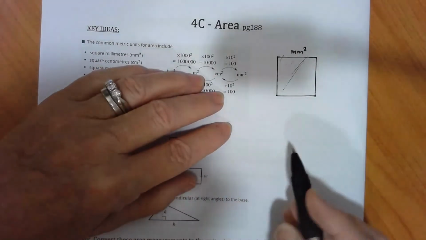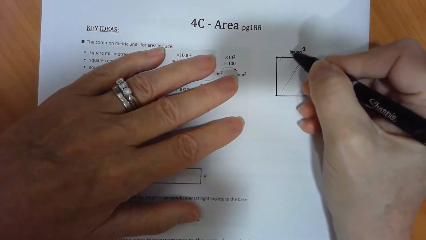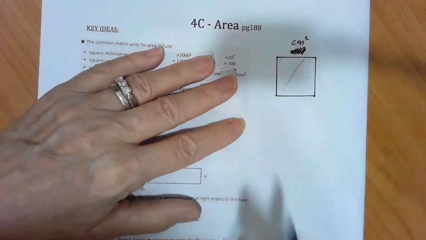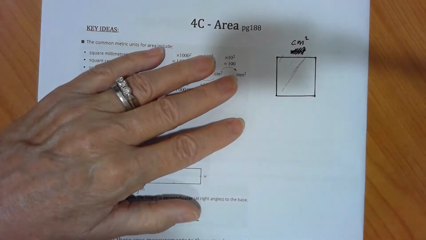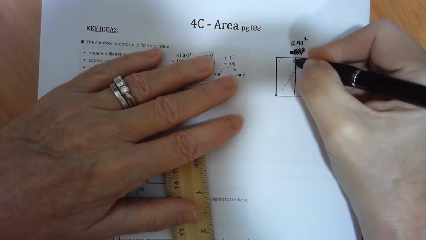Okay, so if I'm going to switch off, can I just change for a minute? Let me make that a centimeter squared. Okay, looks more like a centimeter anyway. So let's say that's a centimeter squared. And let's say I ticked off where the millimeters are, and it's going to be really sloppy.